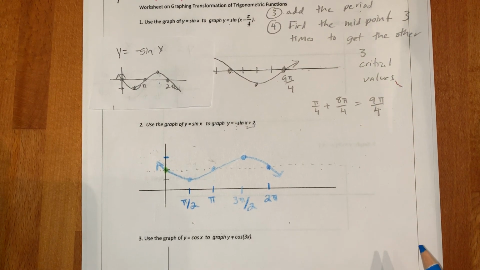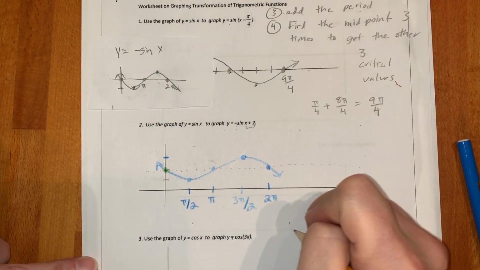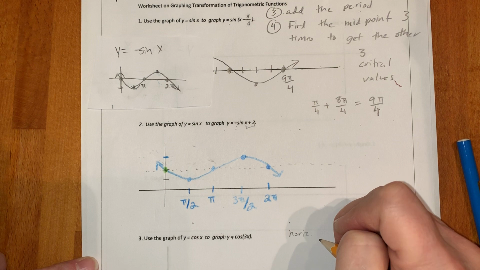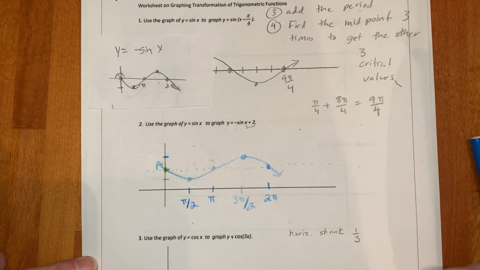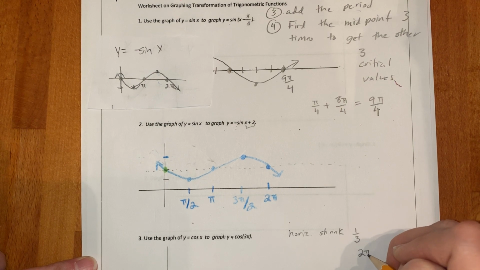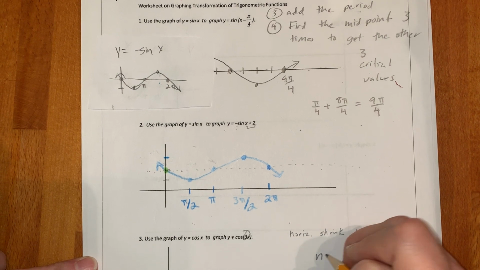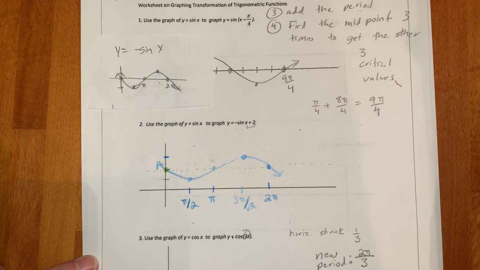Okay. Now, the next one is going to be a little tricky, and I'll tell you why. The transformation here is a period change, because we have this 3 here. We have a horizontal dilation. We actually have a horizontal shrink of 1/3. So what we are going to do is take our period of pi over 2, and divide it by that b value. That's our new period. So make that note.